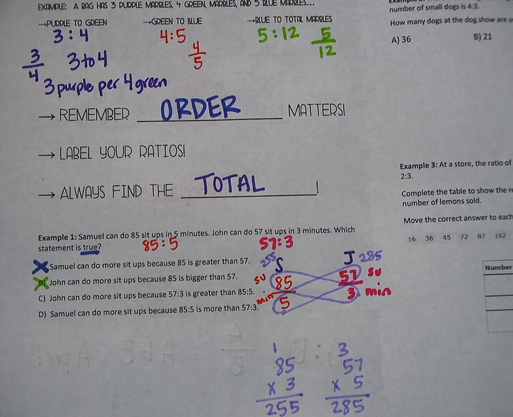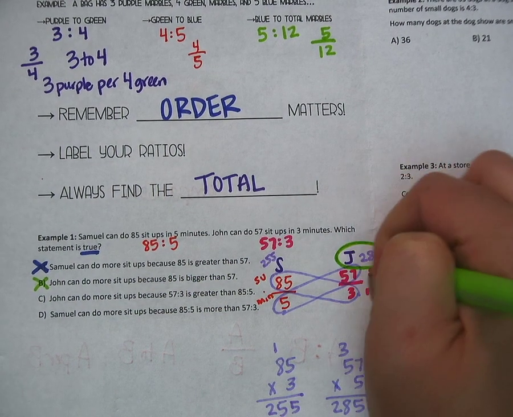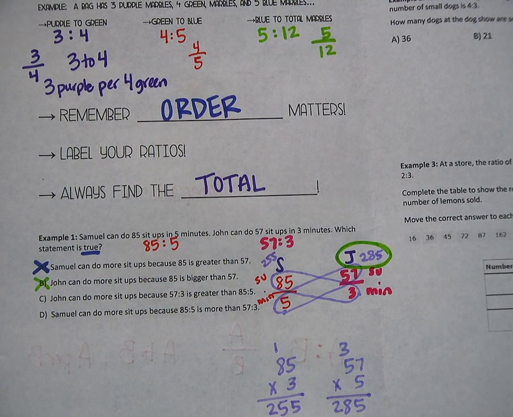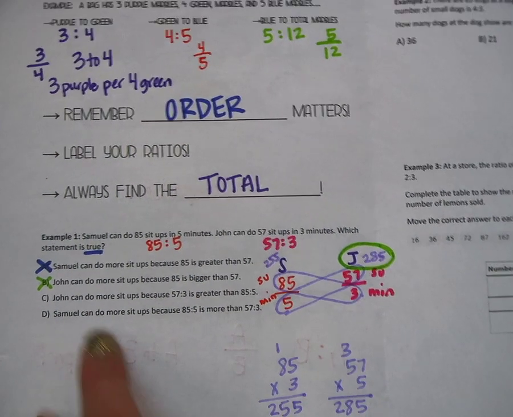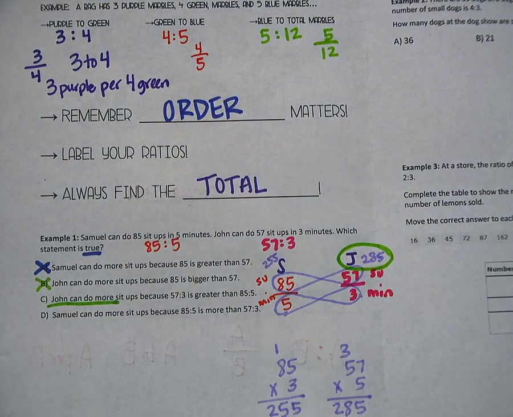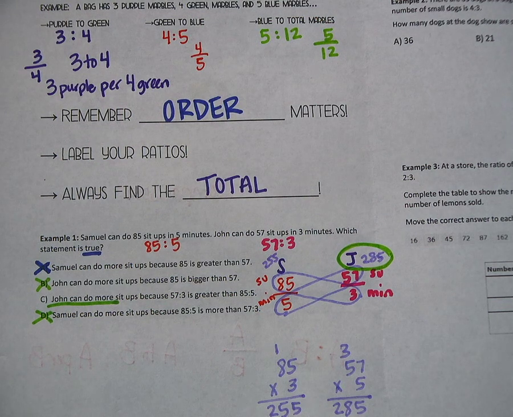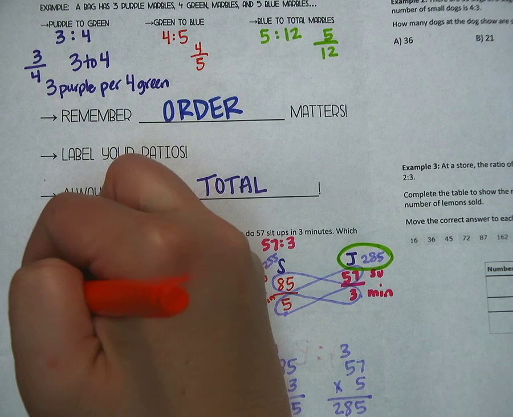So if we compare their scores now, who has a higher score? Who did more? Well, John did more. So we need to see which one says John did more. Well, this one says John can do more. So that means that D is out and C is our correct answer.